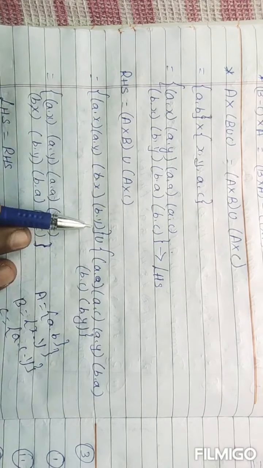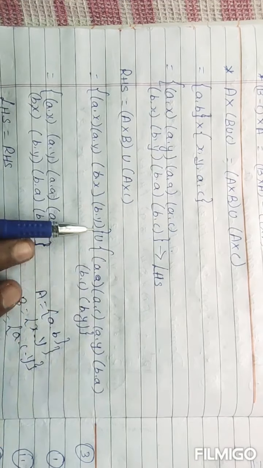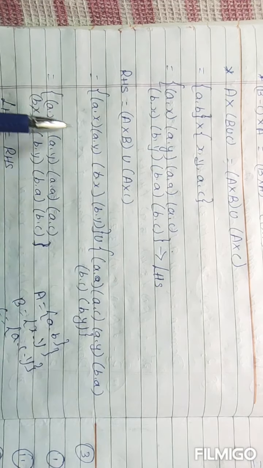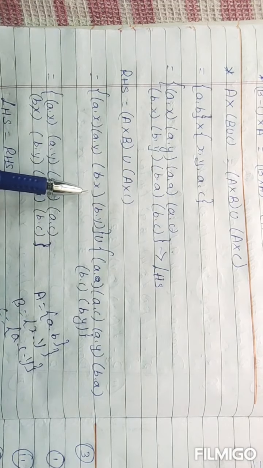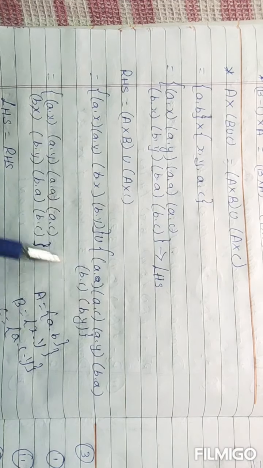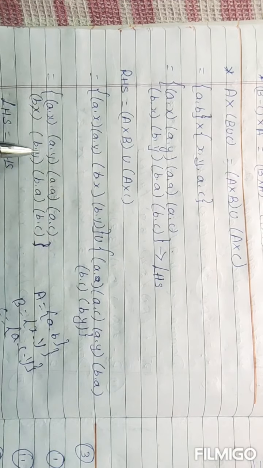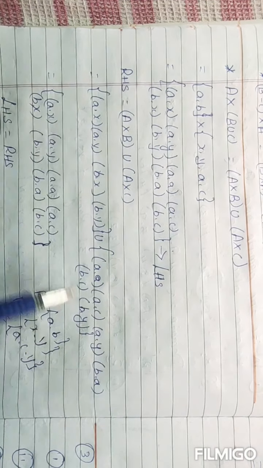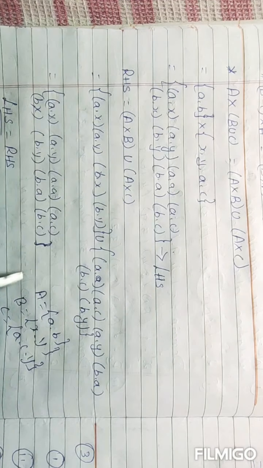Now this is one set, this is another set. We need to combine these: (a,x), (a,y), then (a,a), (a,c), (b,x), (b,y), (b,a) and (b,c).